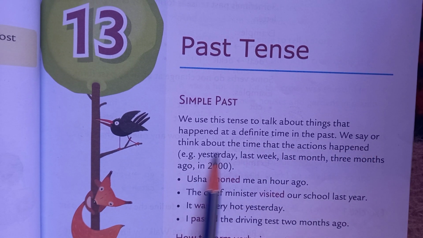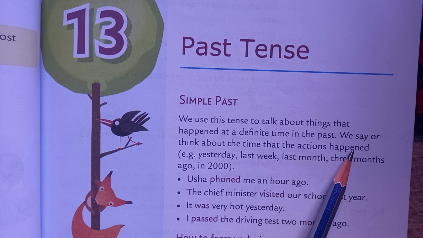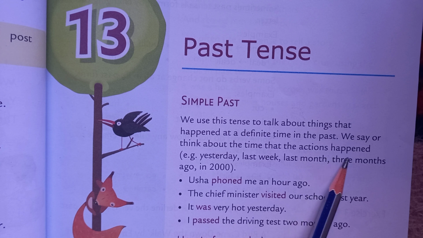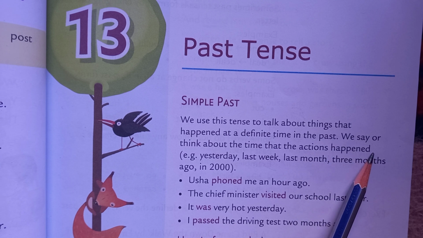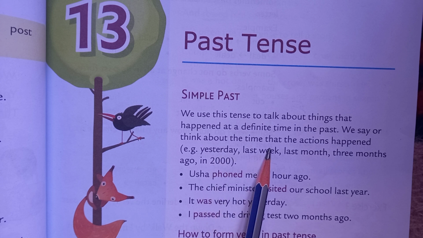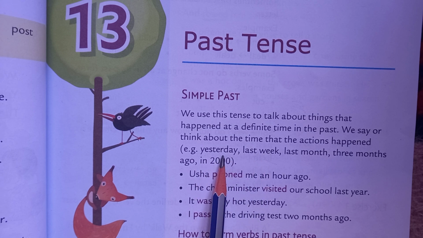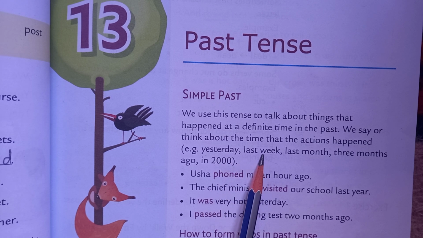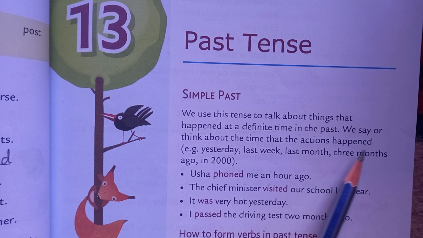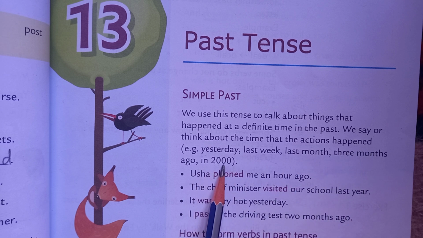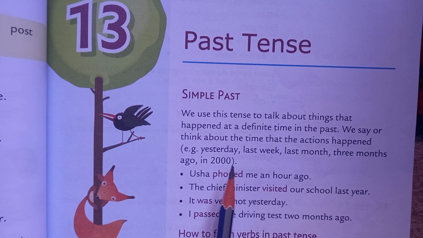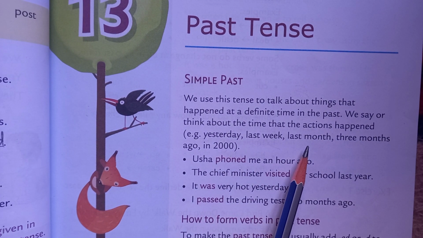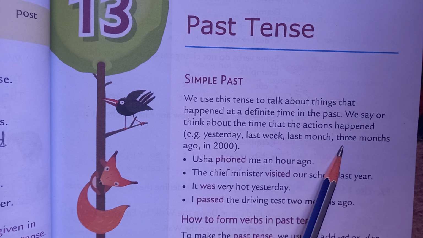We say or think about the time that the actions happened, means the actions that happened already in the past. So we have to tell the time also. For example, yesterday. Yesterday means kal, है ना, and that is past. Last week, last month, 3 months ago, in 2000. So these are showing the time for the actions that happened in the past.